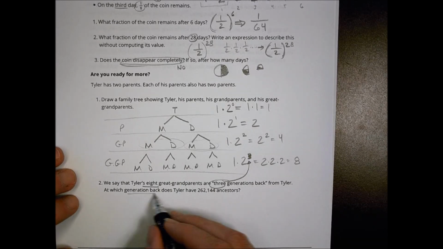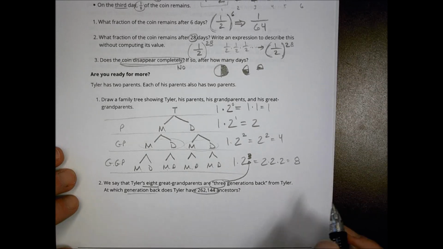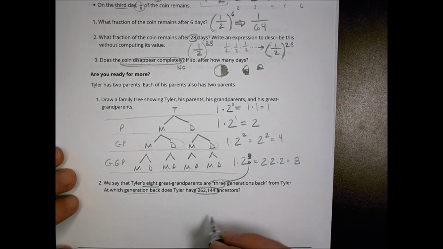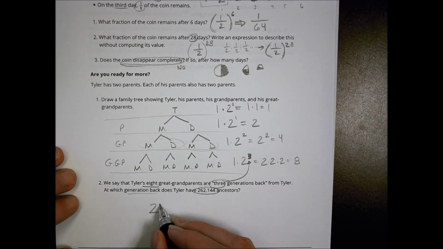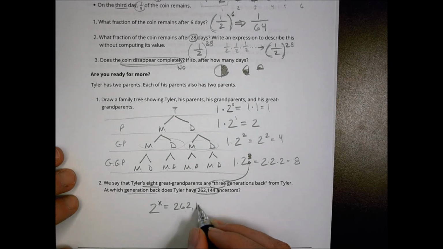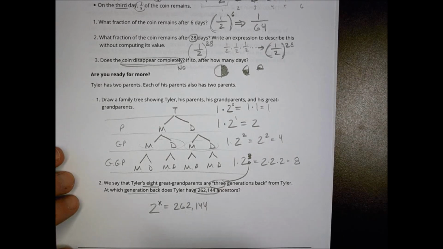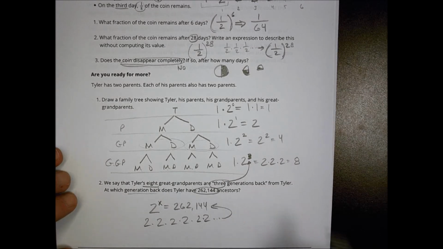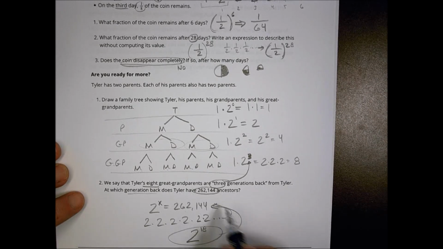At which generation back does Tyler have 262,144 ancestors? So the question here is 2 to what exponent is going to get you 262,144. How many times would you have to multiply 2 times 2 times 2 times 2 times 2 in order to get to that number is the question that they're asking. And so if you were to take a calculator out and repeat that multiplication process again and again, what you would find is that it would take until the 18th generation to reach that number right there.